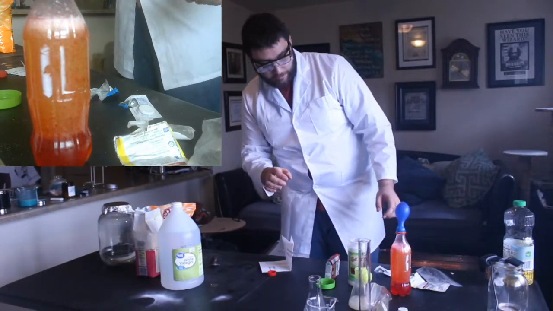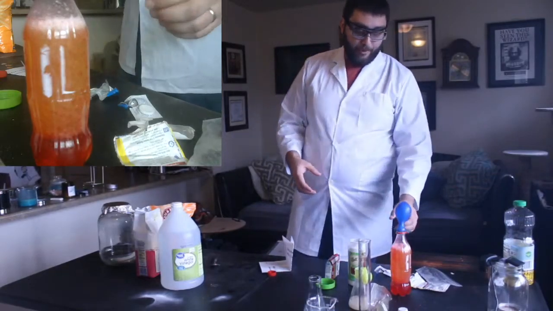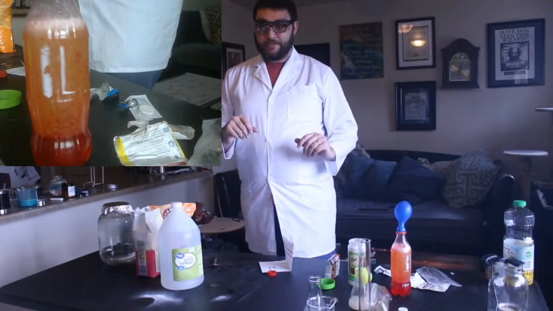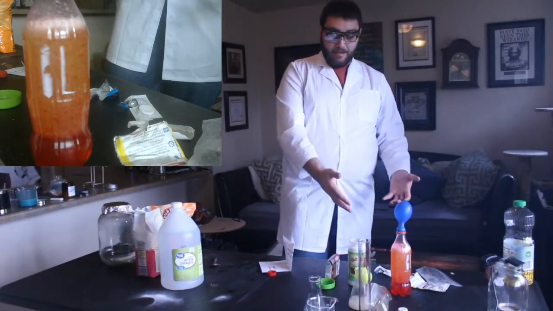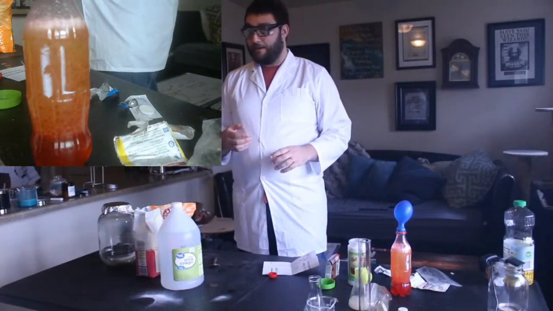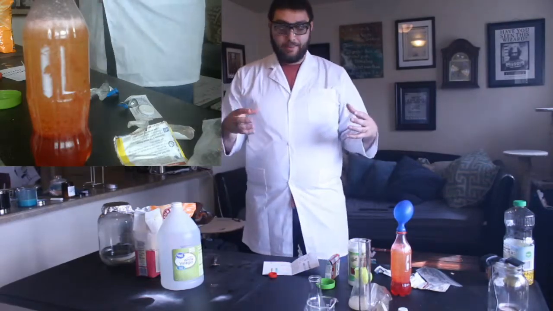There we go. It's going. Hopefully I got a good seal on that. So it'll just continue to fill that up. And this balloon is filled entirely with carbon dioxide right now. There's nothing else going into it except for what's released by our tablets and this citric acid and baking soda combination. So again, mixing an acid and a base together.